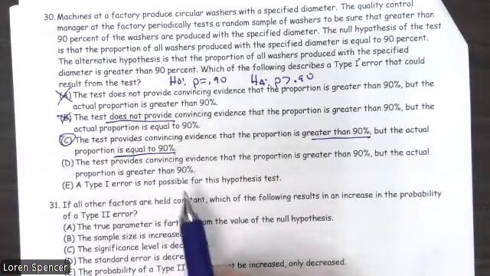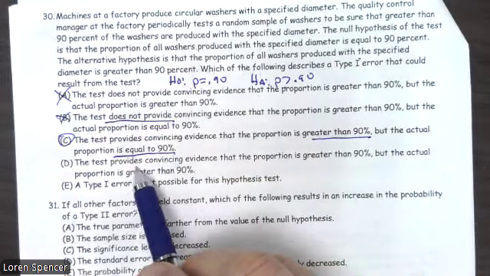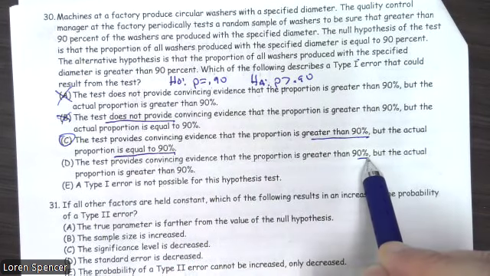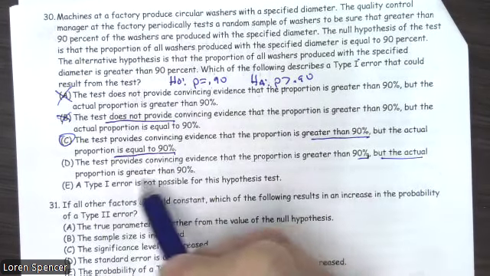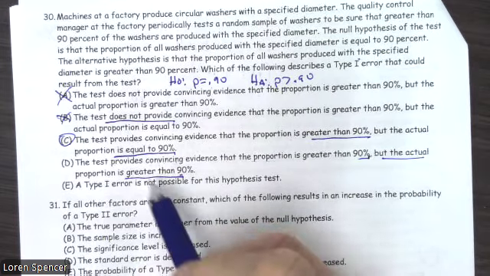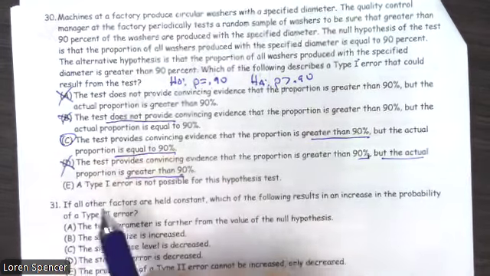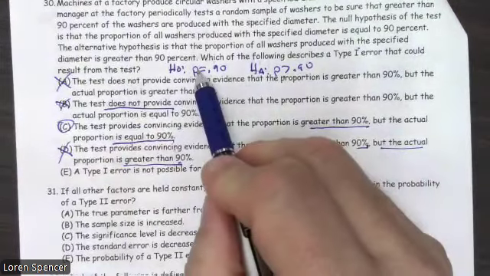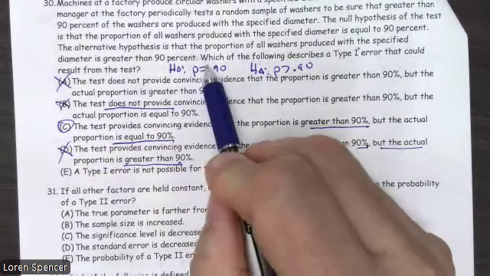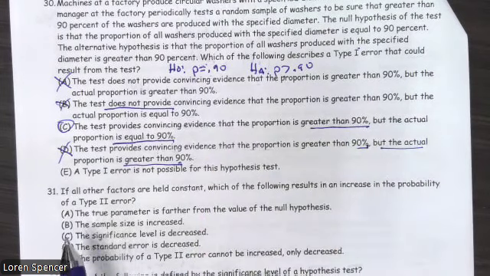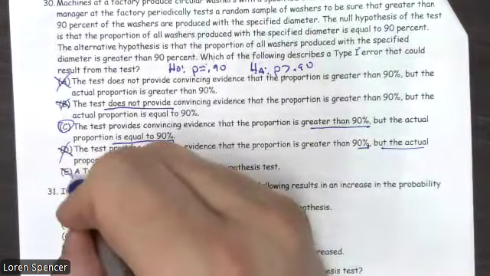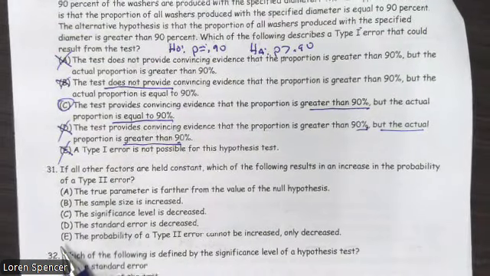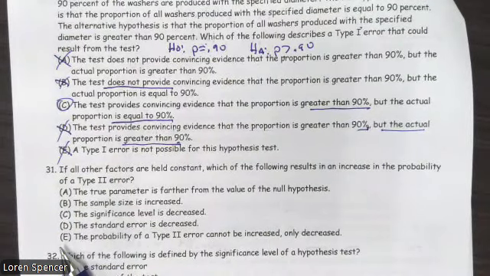That's it. All right, let's look at this one. The test provides convincing evidence that the proportion is greater than 90%, but the actual is greater. That's not an error. That's doing the correct thing. And remember, error is rejecting the truth. So we rejected this when it was actually true. Type 1 error is always possible because of sampling variability, sampling error.